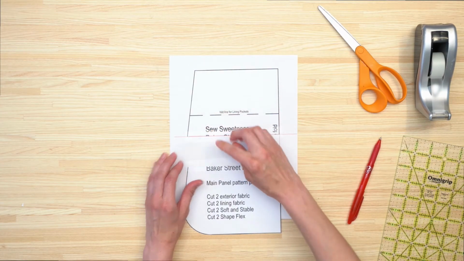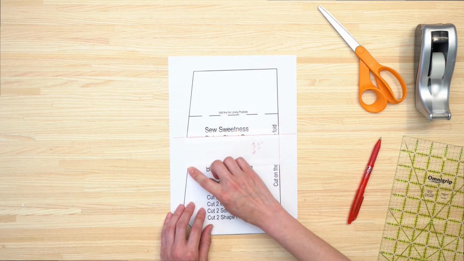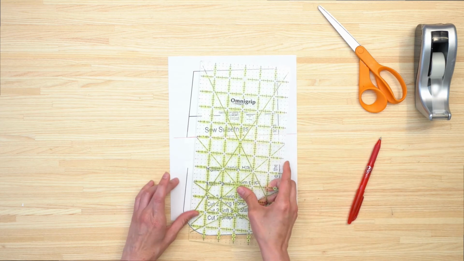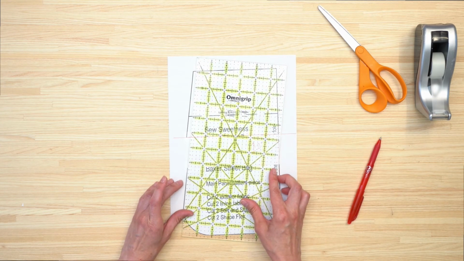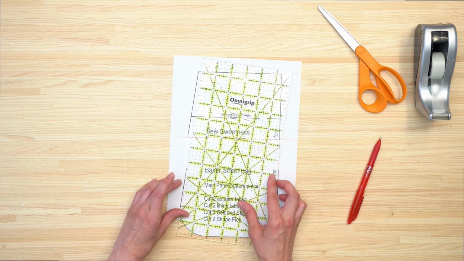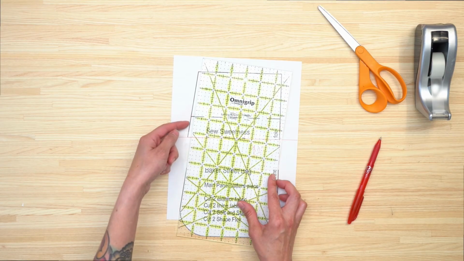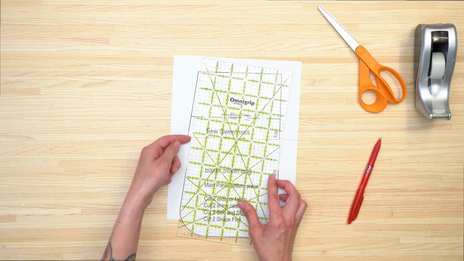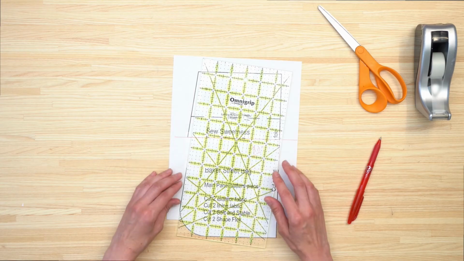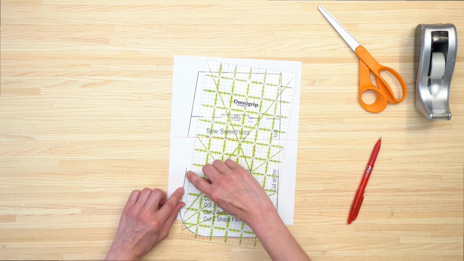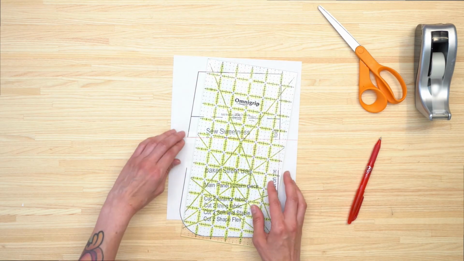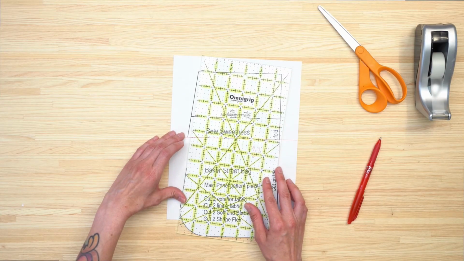sometimes you might need to do a little bit of finessing with this pattern piece. As you can see, I'm going to place the ruler over here. As you can see, there's a difference. It will create a jagged edge if you just leave it as is. So what I'm going to do is connect this portion over here with the top corner to create a new side edge.